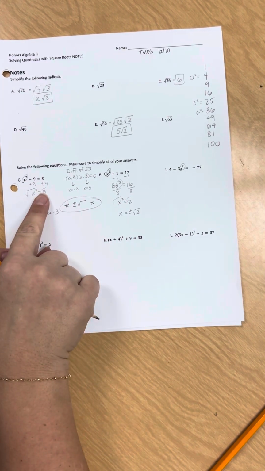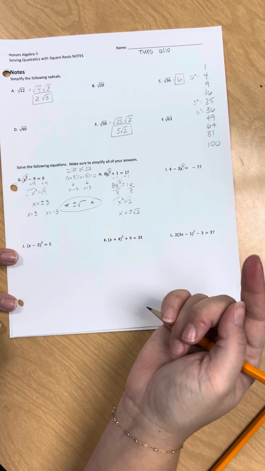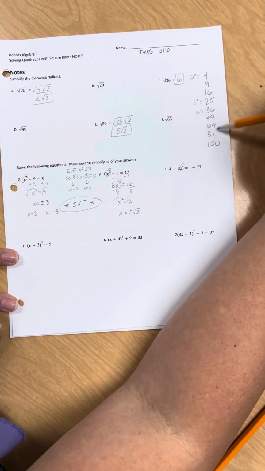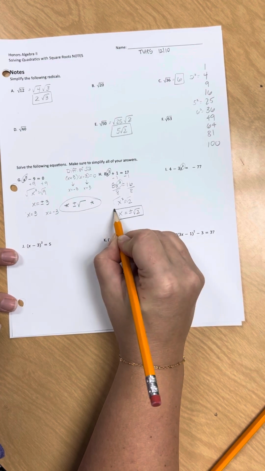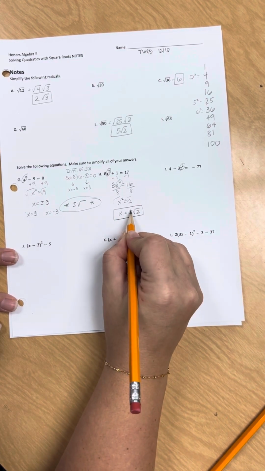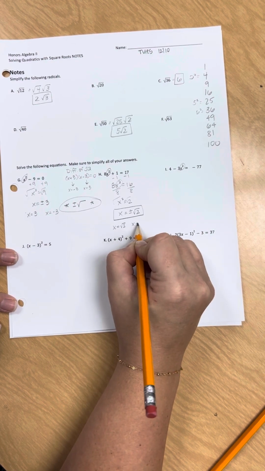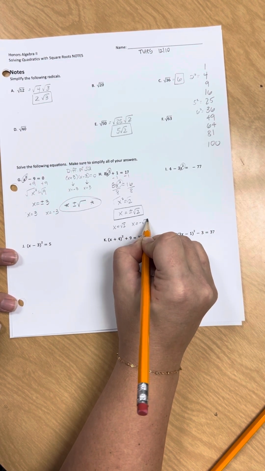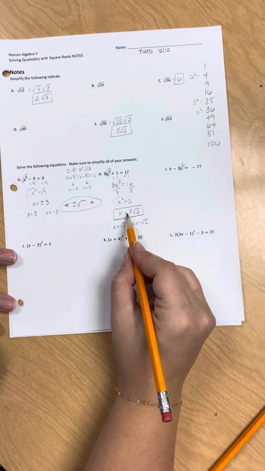Now, this one, I knew the square root of 9 immediately was 3. The square root of 2, though, is not a perfect square, and there is no number on my perfect square list that goes into it. So I just leave it like that. Again, you can write it as the plus or minus the square root of 2, or you can separate it out as your two separate answers, a positive square root of 2 and a negative square root of 2. They are the same thing, like this or this.